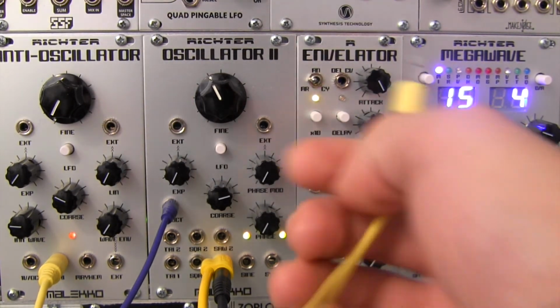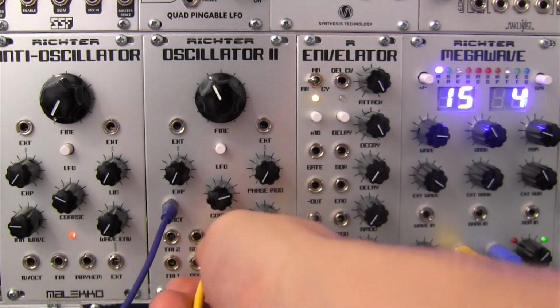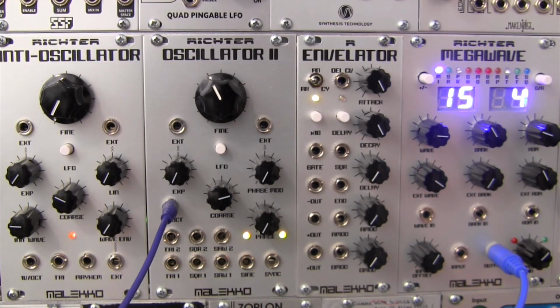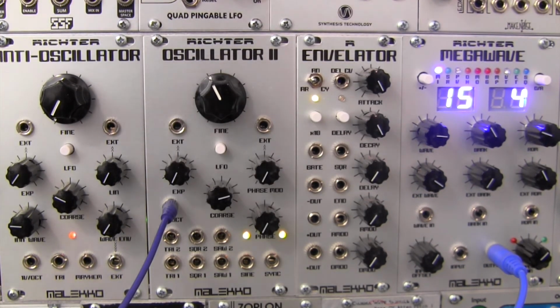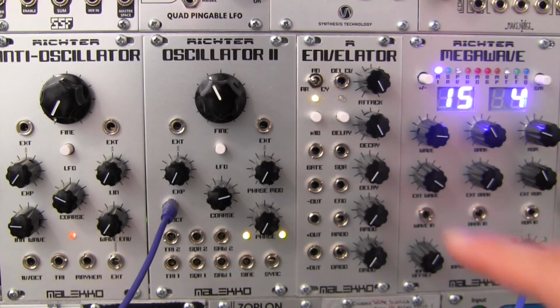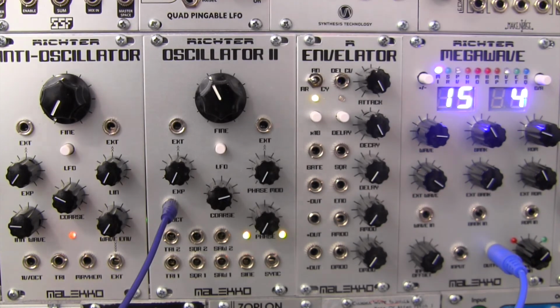Let me unpatch that for a moment. If you have questions about the general layout of the module, I should have already posted a playlist with the profile video, which describes what the faceplate and all the different controls do on the MegaWave.